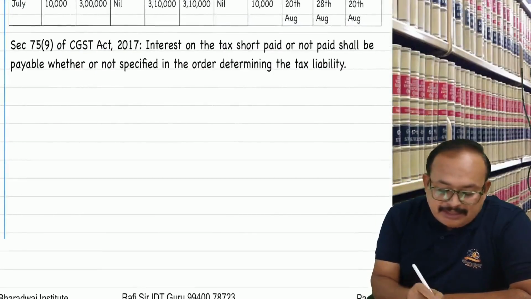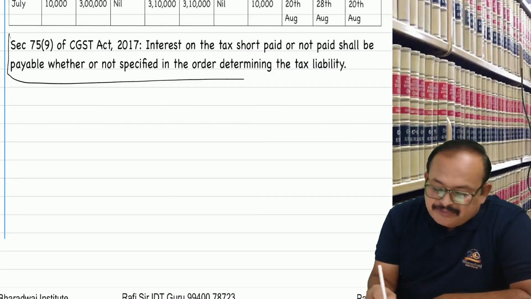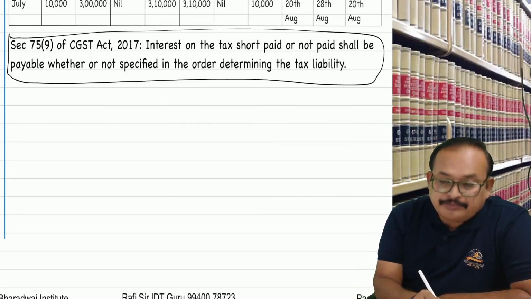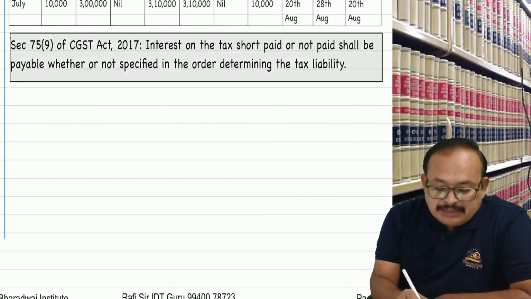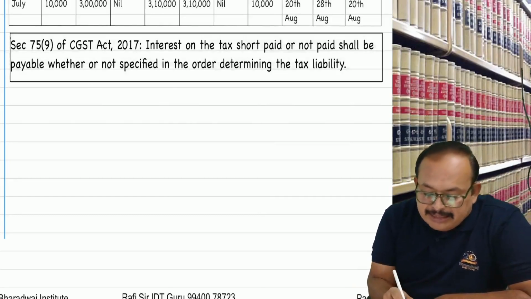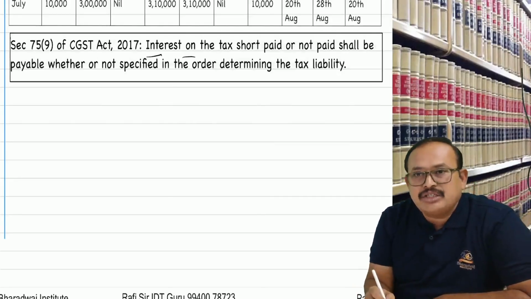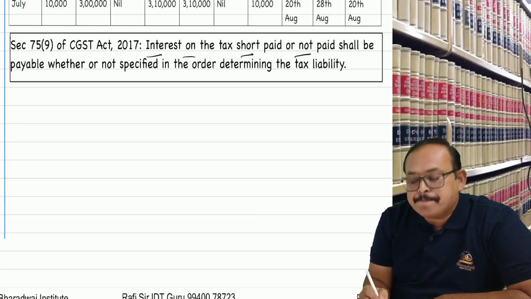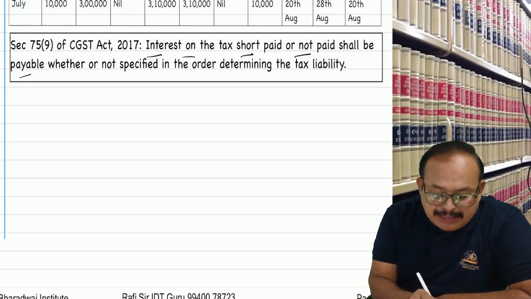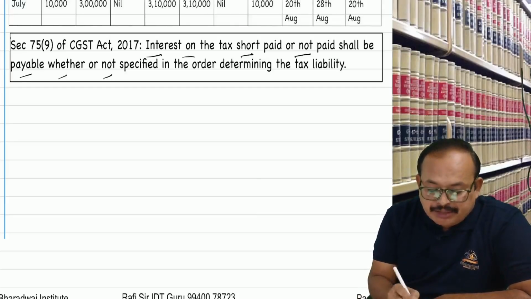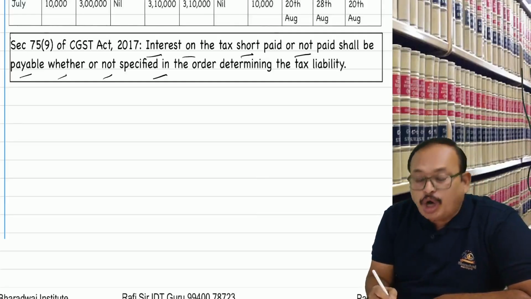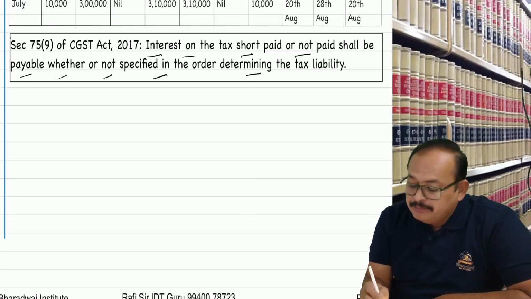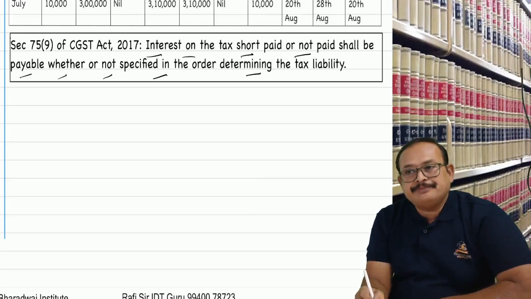This point is asked in the CA Final examination. Interest on the tax short paid or not paid shall be payable whether or not specified in the order determining the tax liability.